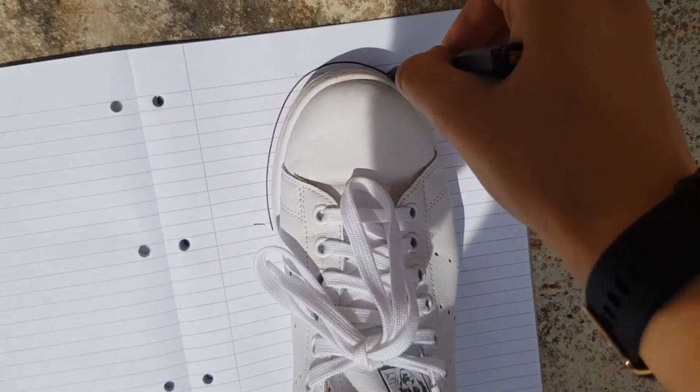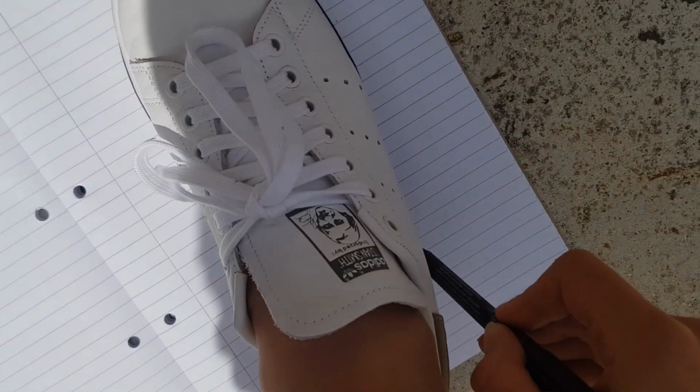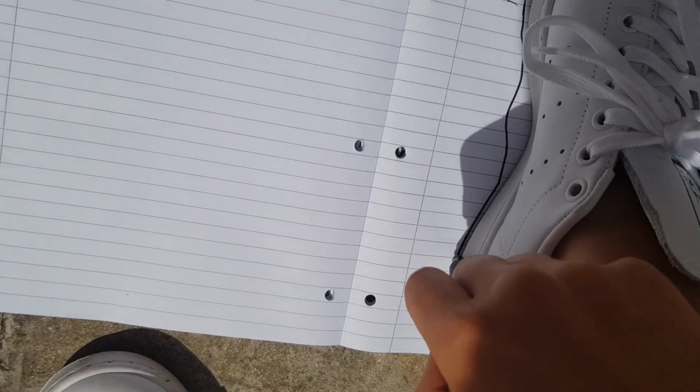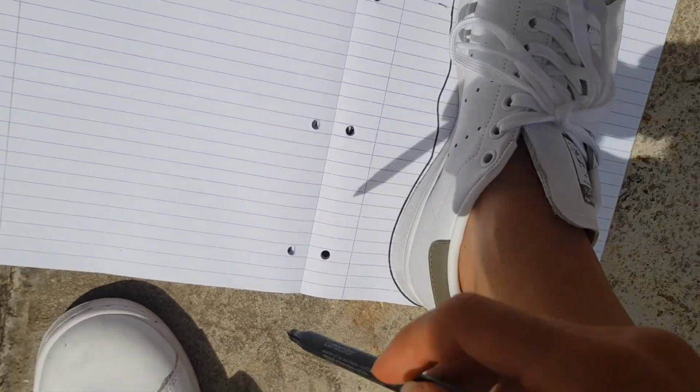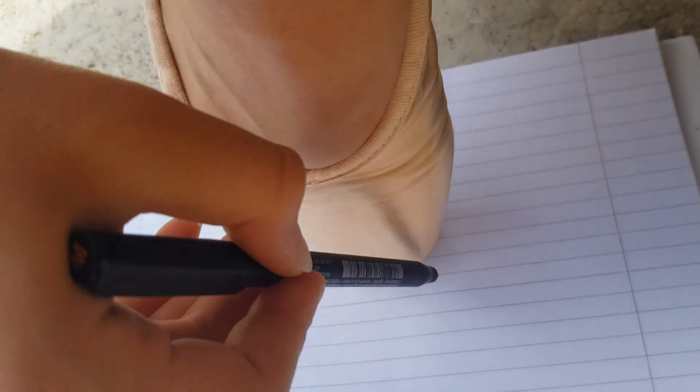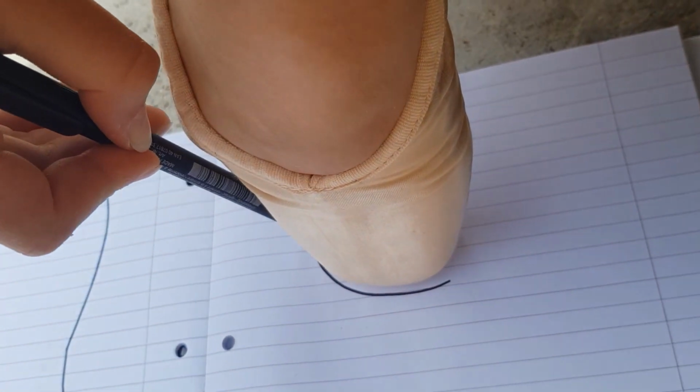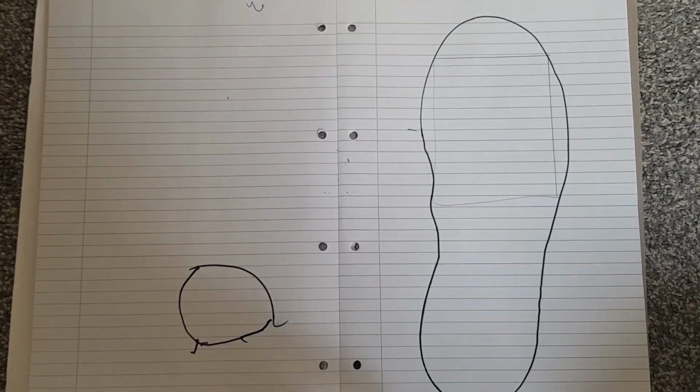And I've used a notebook to trace around my feet, so the shoes and the point shoes, to show you the difference in surface area. Obviously this isn't as neat as I wanted it to be.